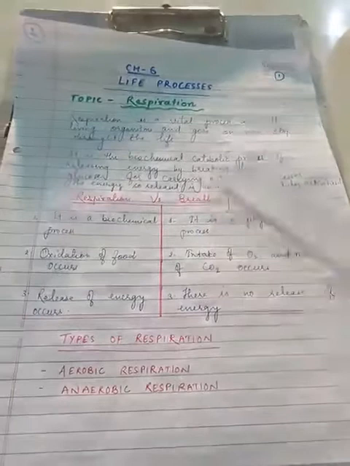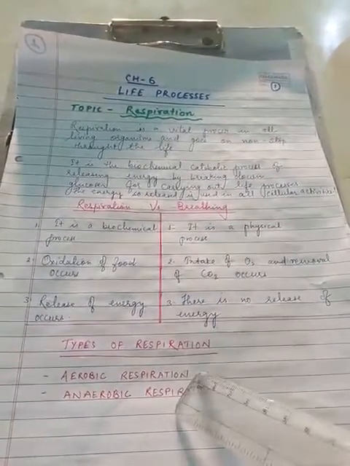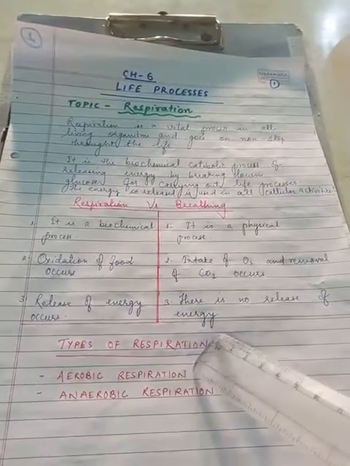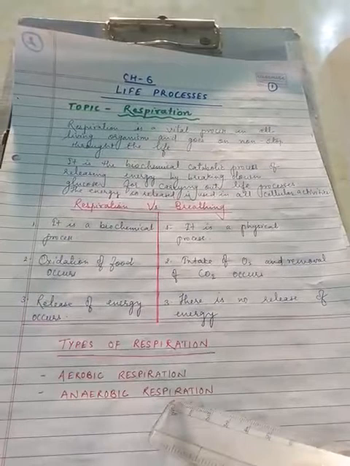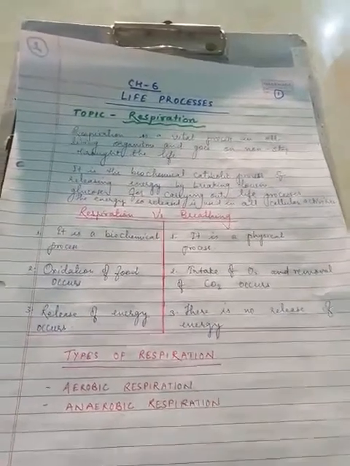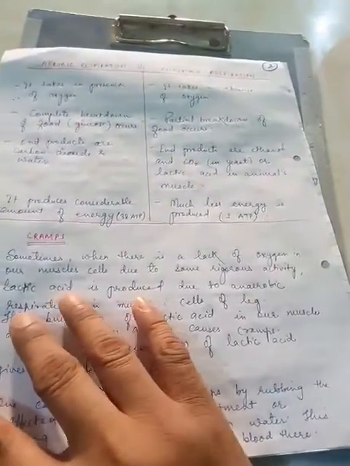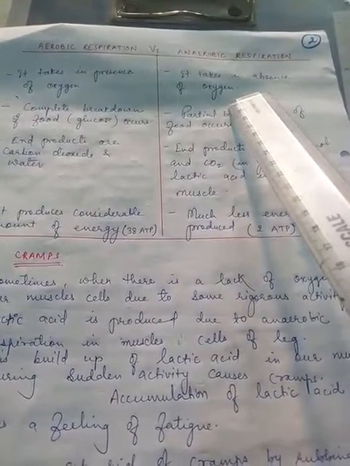Now children, as you know, respiration can be of two types. It can be aerobic respiration, it can be anaerobic respiration. And we are going to see some basic things about it. This is just to make you recall the difference between aerobic and anaerobic respiration.